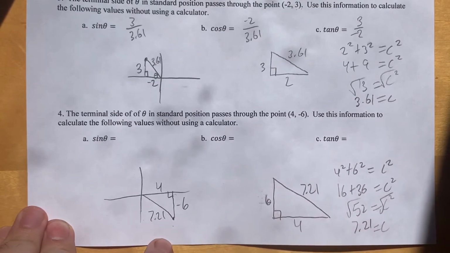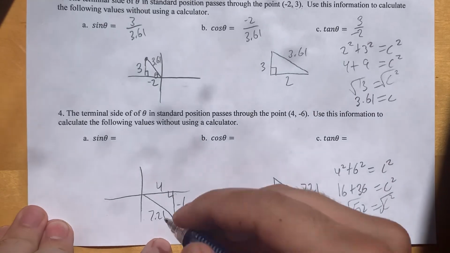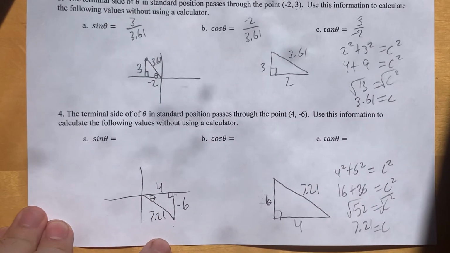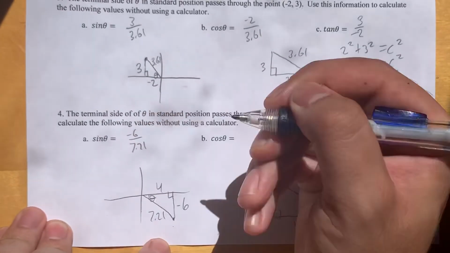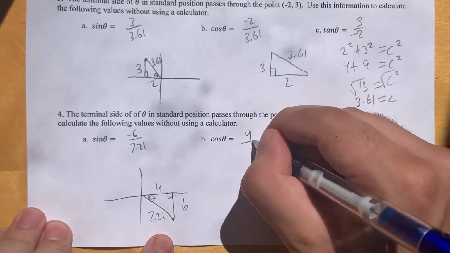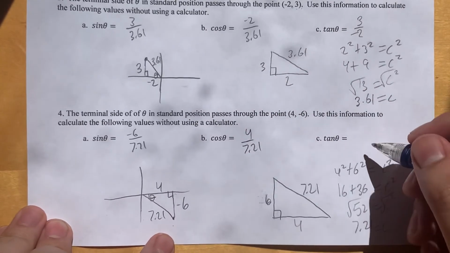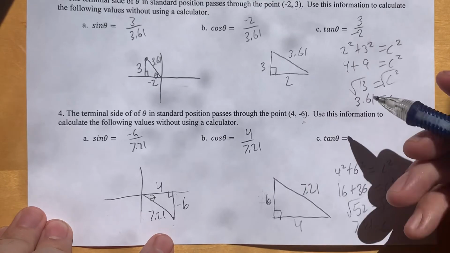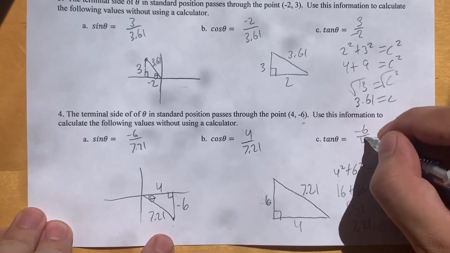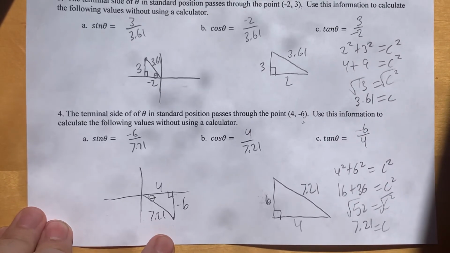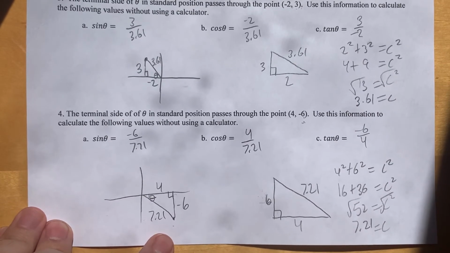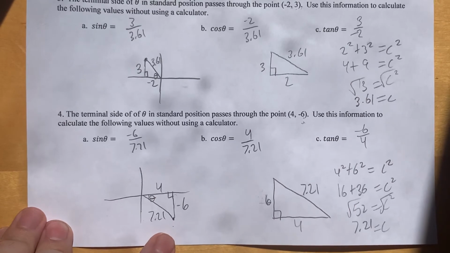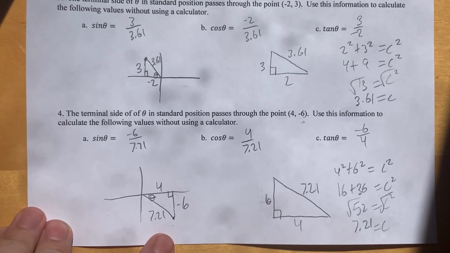All right, so 7.21, and this is our theta, right? So opposite over hypotenuse, right? So -6 over 7.21. Cosine theta, 4 divided by 7.21. Tangent theta, oh, look at that. We have it right there. y over x, -6 over 4. So in some cases, it'd be easier to use y over x. Other cases, it'd be easier to use opposite over adjacent. So that's how you find those without using a calculator.